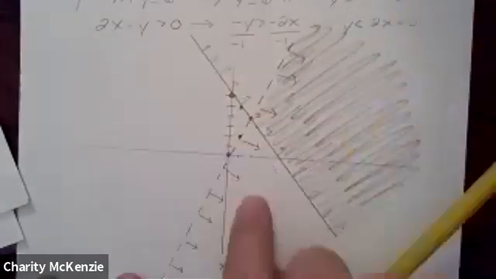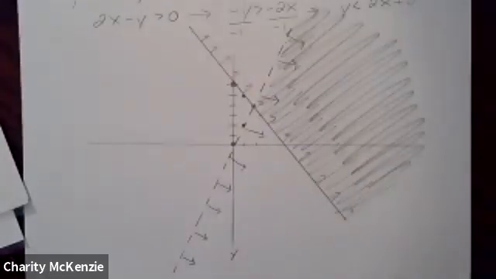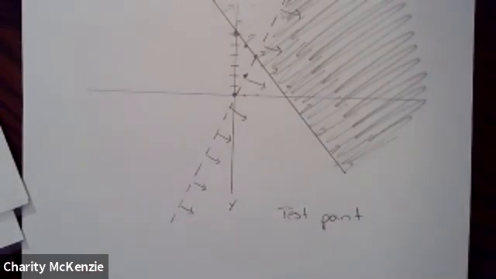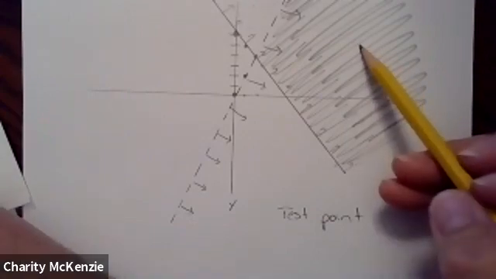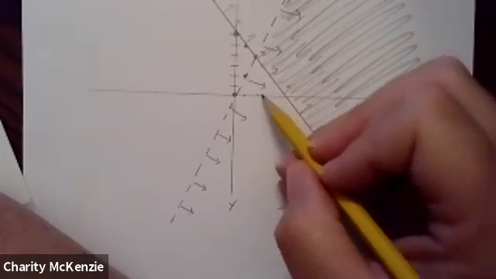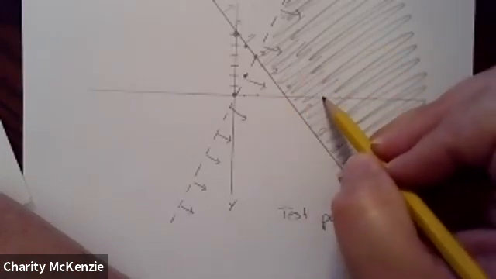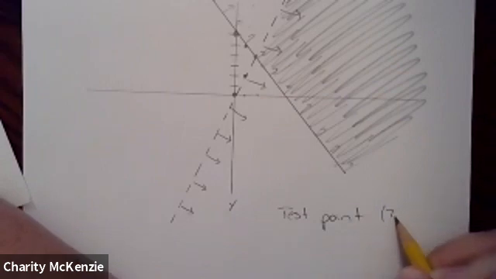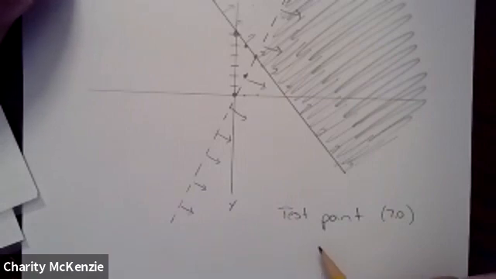Another way to check these 4 areas is using a test point. And that's kind of the way the book uses. I like just shading, use some arrows, but the test point would be like, all right, what's a point over here in this section? Well, we could do like over 7 up 0 or something over here. So we could test the point 7, 0 and put that into both original formulas.